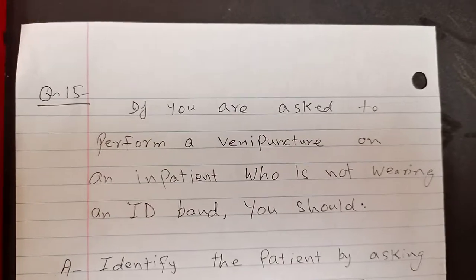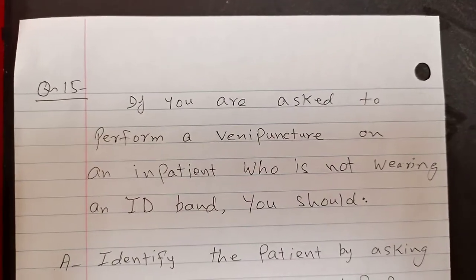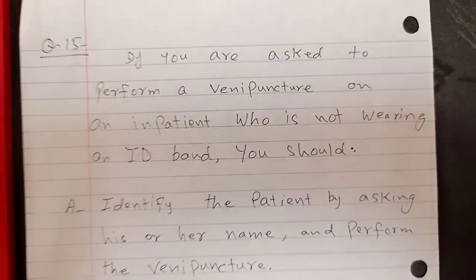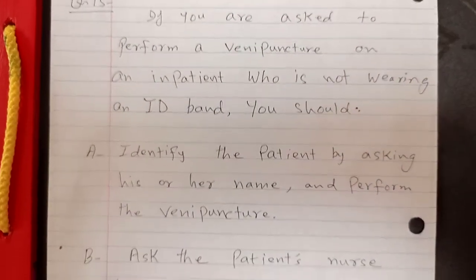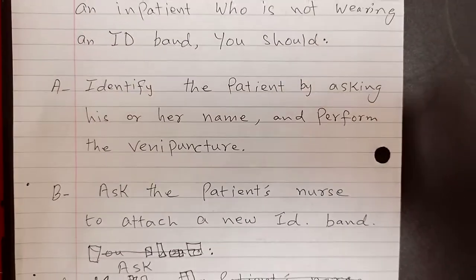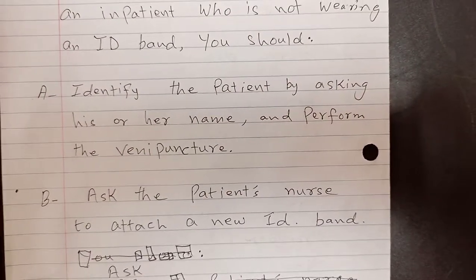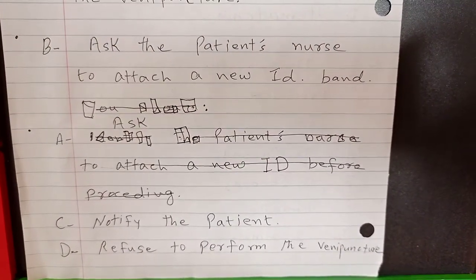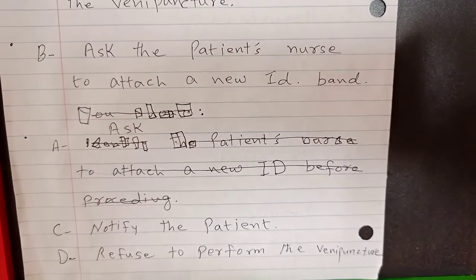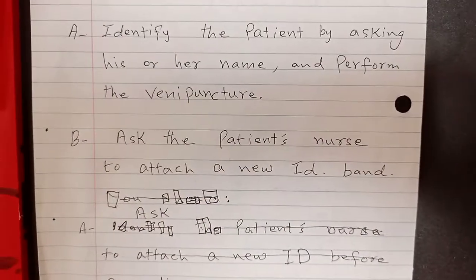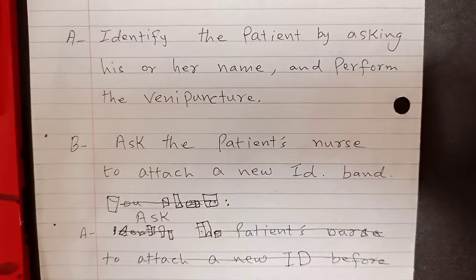If you are asked to perform a venipuncture on a patient who is not wearing an ID band, what should you do? Identify the patient by asking his or her name and perform the venipuncture. Ask the patient's nurse to attach a new ID band. Notify the patient, refuse to perform the venipuncture. The answer is B, ask the patient's nurse to attach a new ID band.